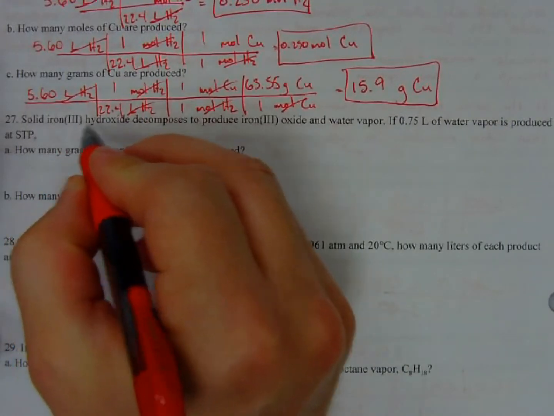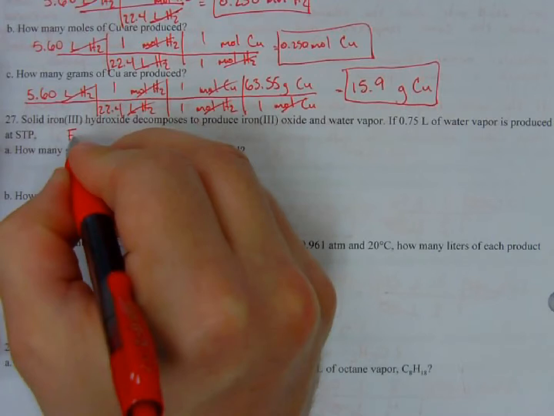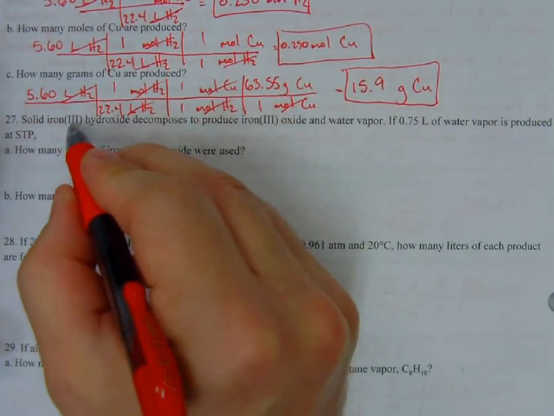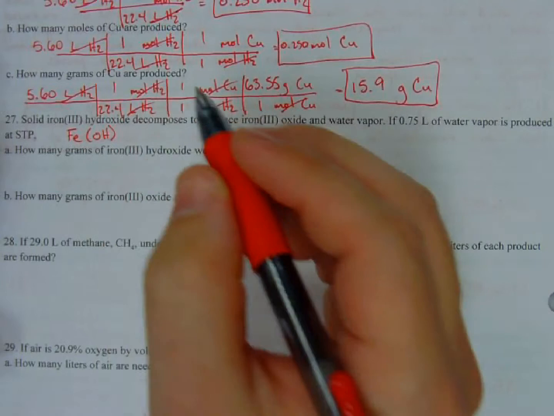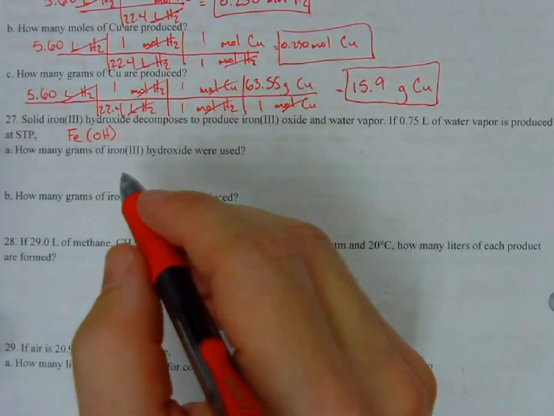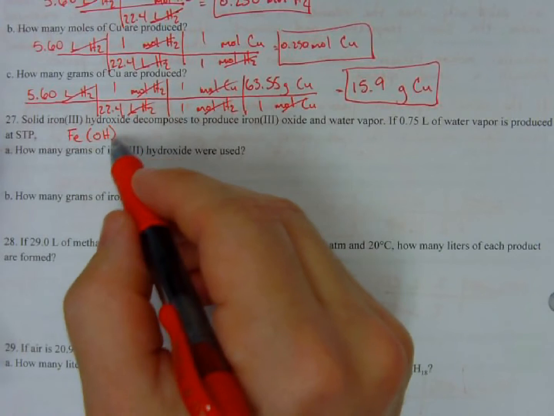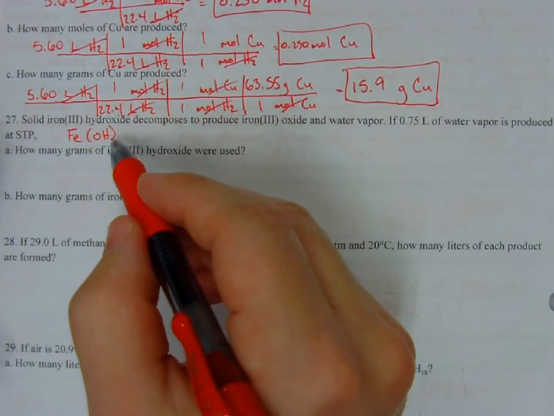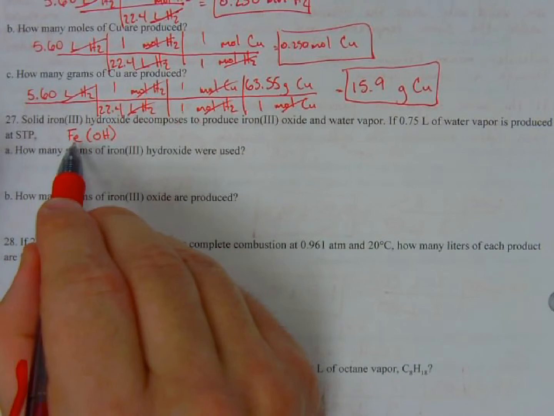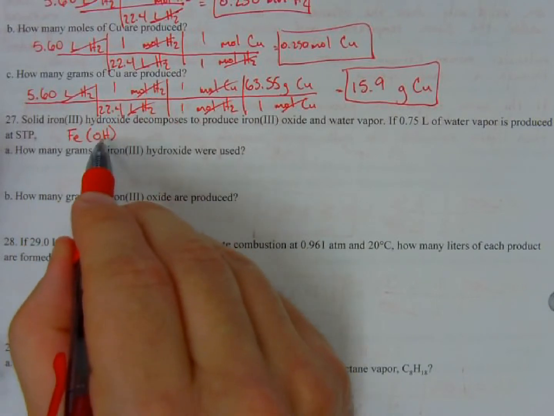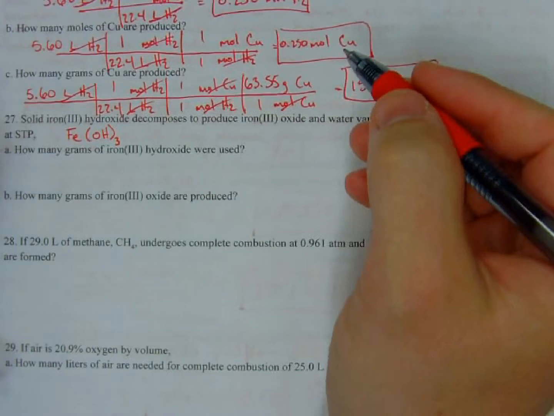So iron 3 hydroxide. Well, iron is the type that has a +3 charge, and it is bonded to hydroxide. But this is an ionic compound, so the total positive charges have to balance the total negative charges. Well, the name tells us that this iron has a +3 charge. Hydroxide has a -1 charge, so in order to balance all of those charges out, we're going to have 3 hydroxides.